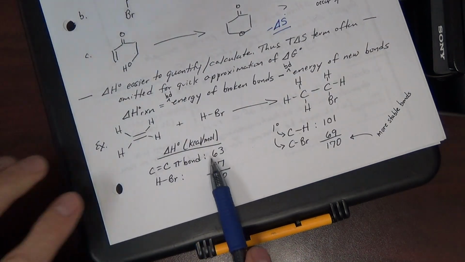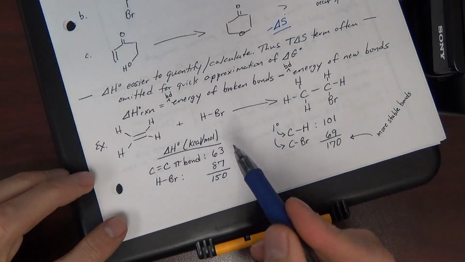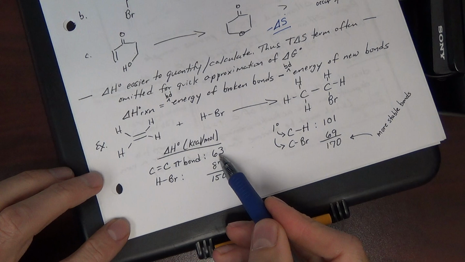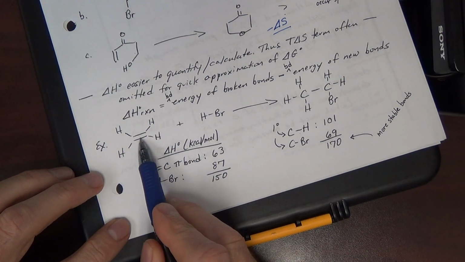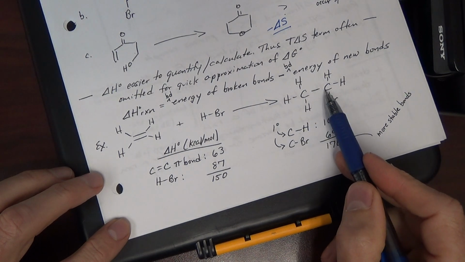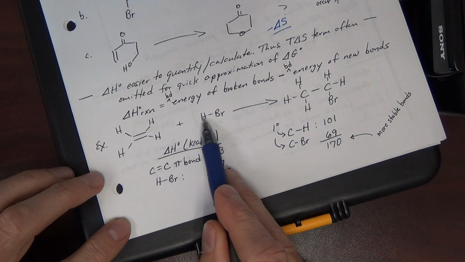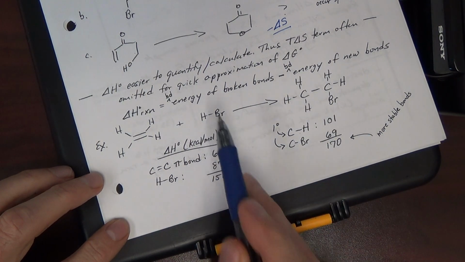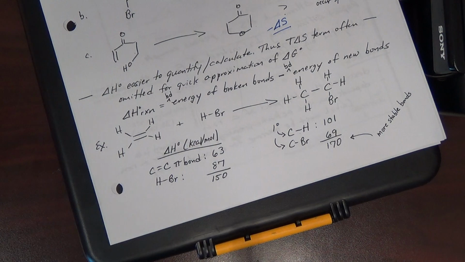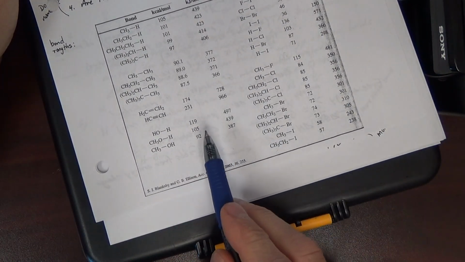Over here, this value is for just the pi bond. Again, I would have to just tell you that. And that's kcal per mole. That bond is broken because we no longer see it. What other bonds are broken on this side? Right here, the HBr bond is broken because it's no longer there. How strong is the HBr bond? We can look on this table and see if it's there.